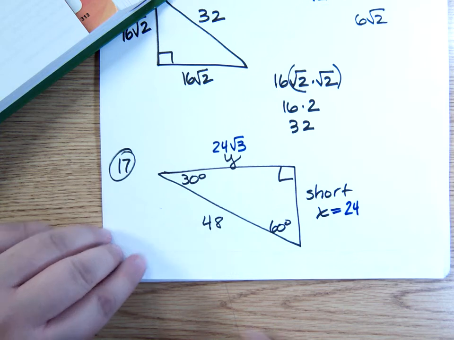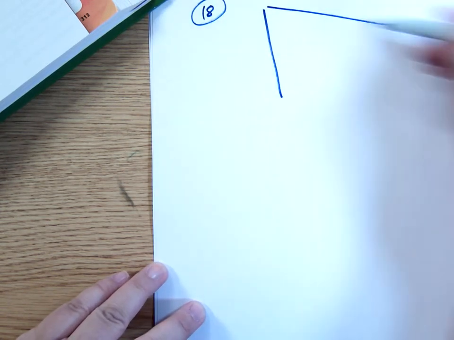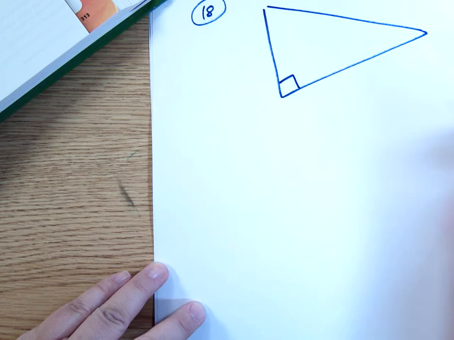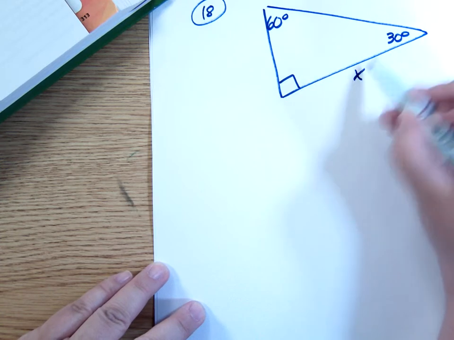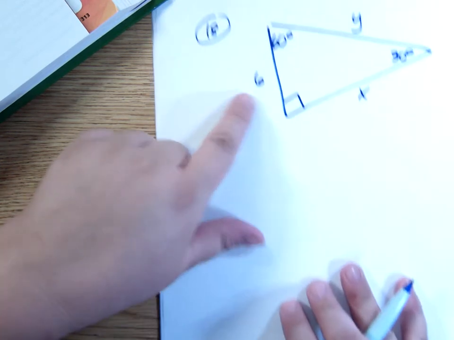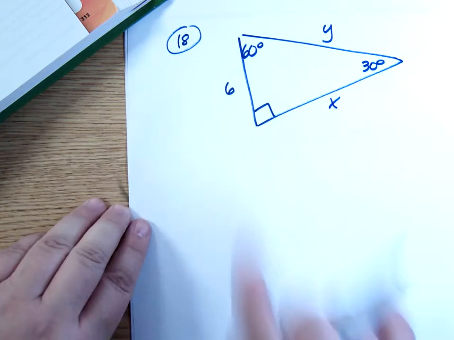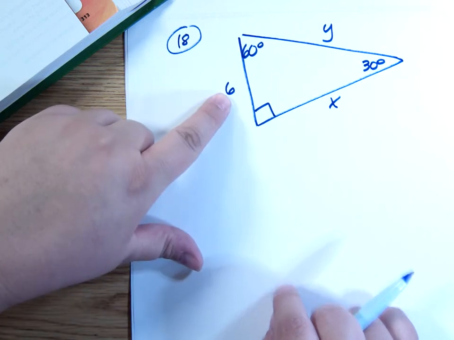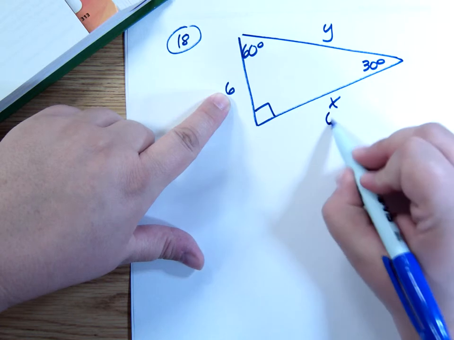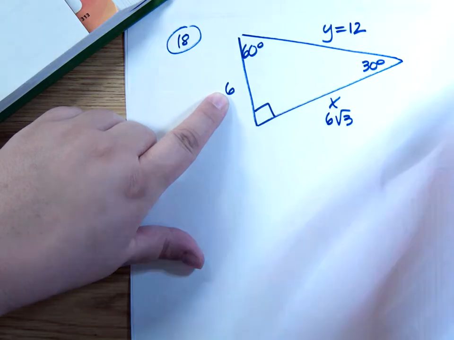Number 18 is also a 30, 60, 90. Again, you always want to start out by figuring out where's the right angle, where's the 30, where's the 60, etc. Okay, this is the x, y. The 6 here is the short leg. It's across from the 30. The x is the long leg, and the y is the hypotenuse. So we're starting with the short leg, which is kind of the way we learn the rules anyway. Short leg times square root of 3 equals long leg. Short leg times 2 equals hypotenuse. And those are my answers.